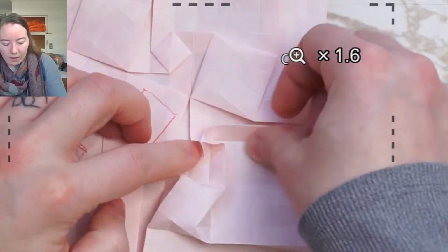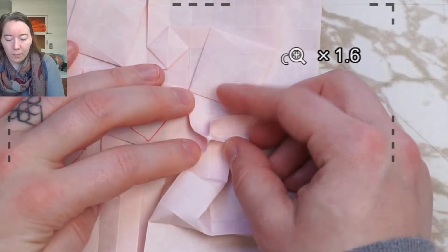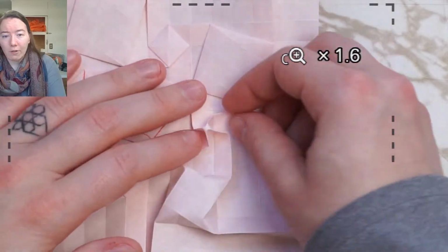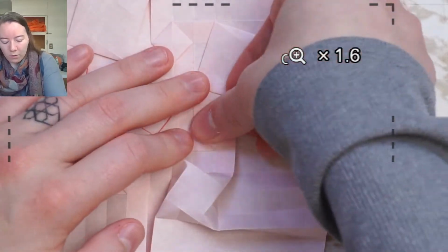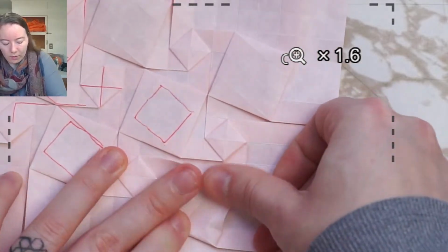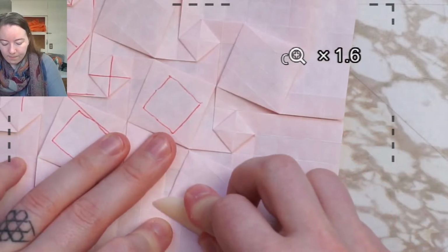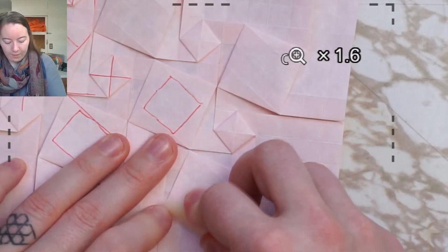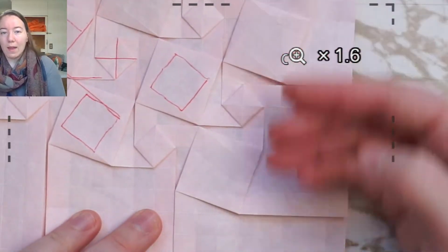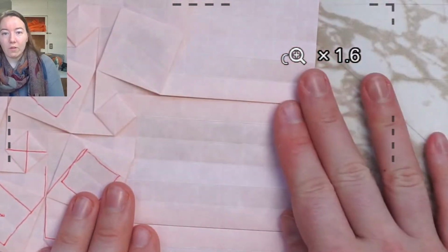And then I can finalize the setup of my closed square, making sure all of my valleys are actually on grid lines, squash the closed square, and then the double open square. Now I've gotten through that set of parallel pleats, it's time to move on to the next direction.